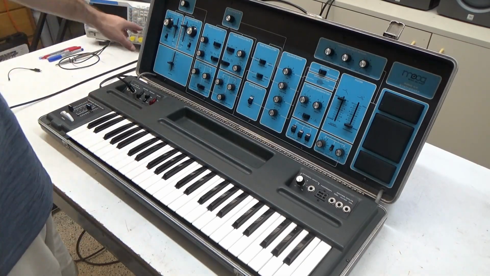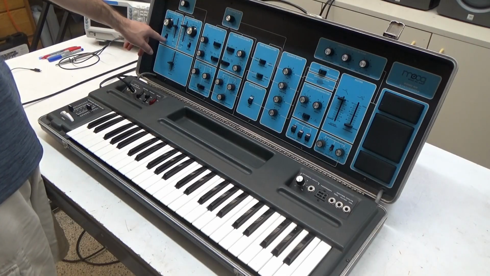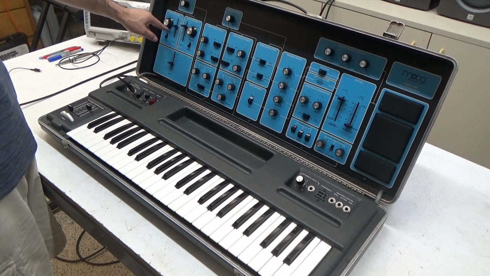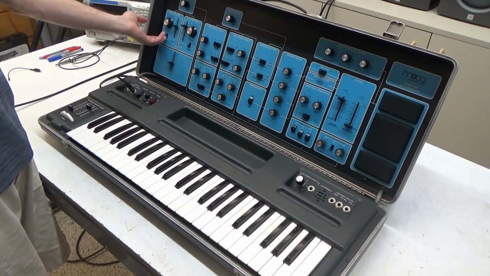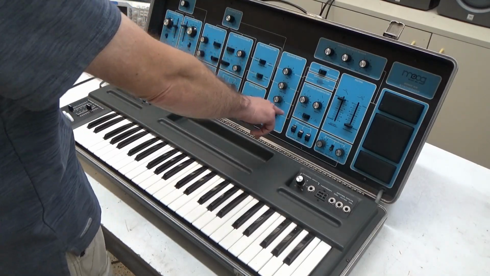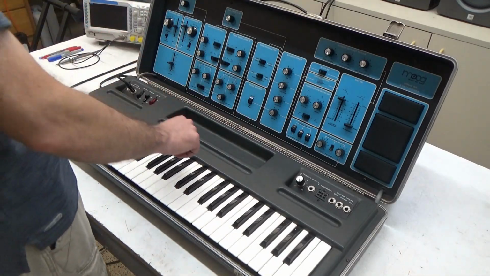So both of those controls, when you're in this master switch mode, affect the speed of the LFO. When you're in contour generator mode, then the contour generator affects the speed of the LFO, and that's quite interesting.